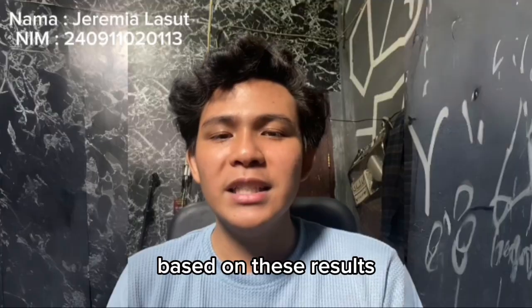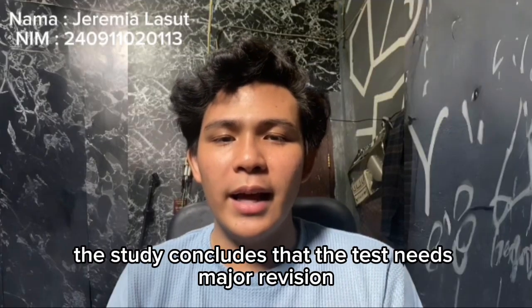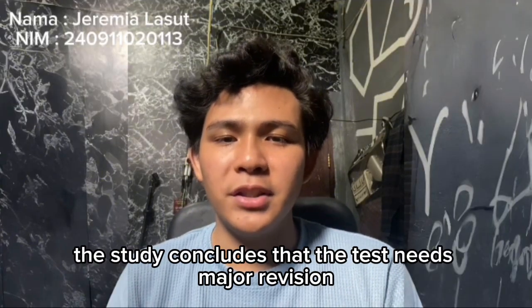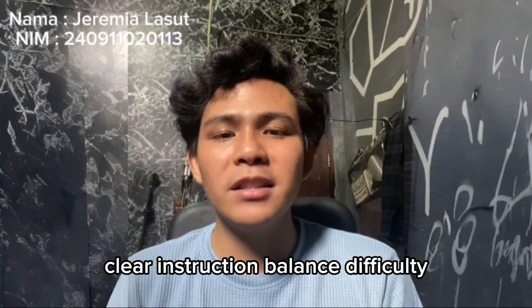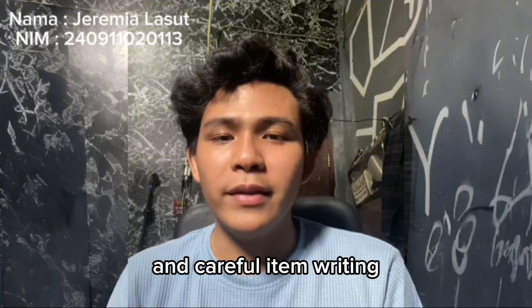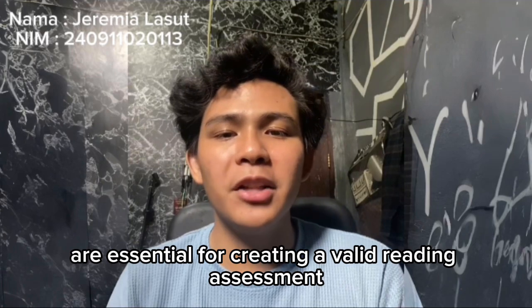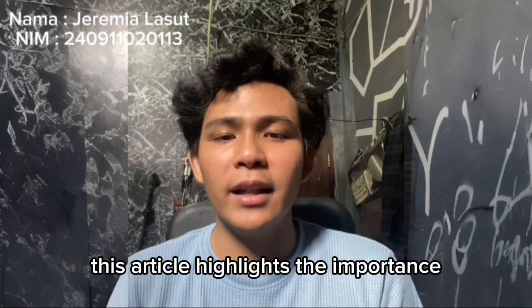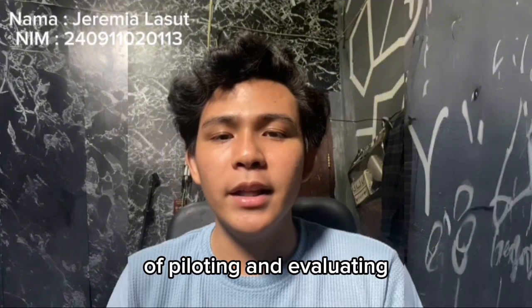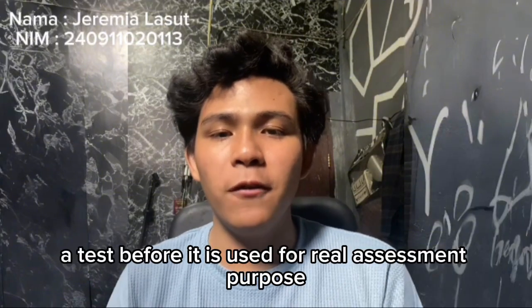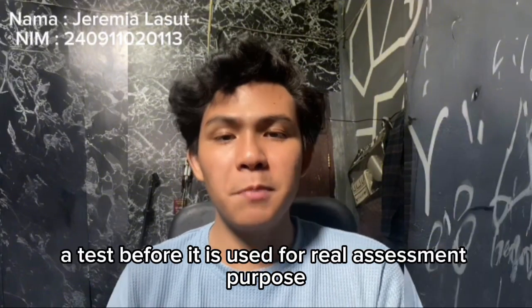Based on these results, the study concludes that the test needs major revision. Clear instructions, balanced difficulty, and careful item writing are essential for creating a valid reading assessment. This article highlights the importance of piloting and evaluating a test before it is used for real assessment purposes.